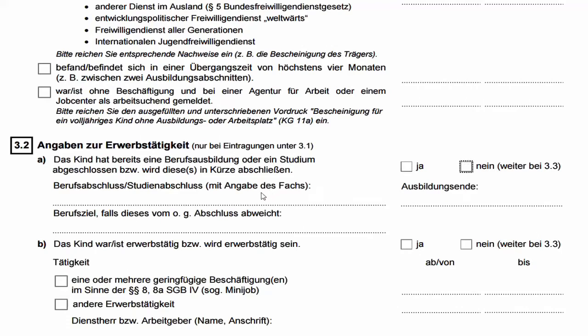Here you write the name of the vocational training or study he or she is doing with the field of study or the field of vocational training. Here you write the date on which this vocational training or this study is going to end. Here you write his or her career goal if it is different from the above mentioned qualification.